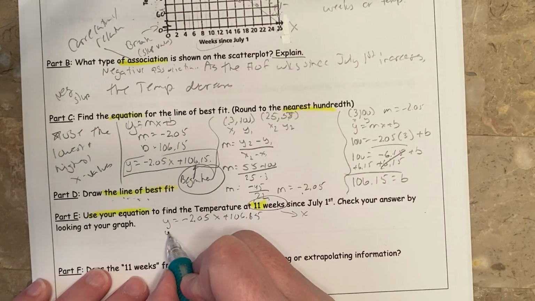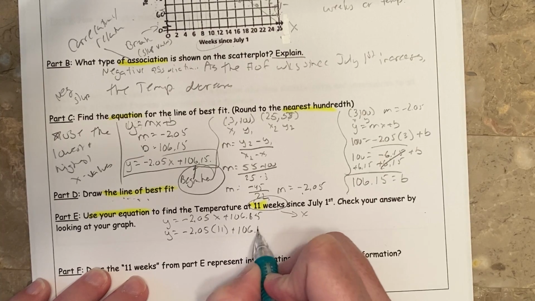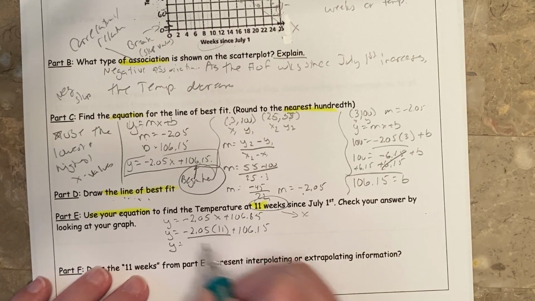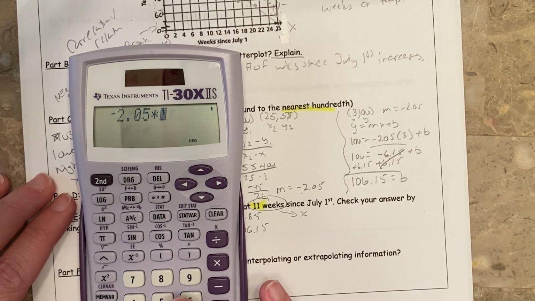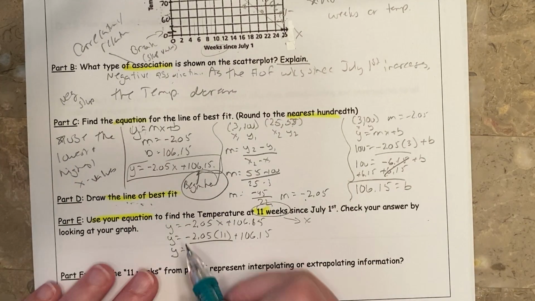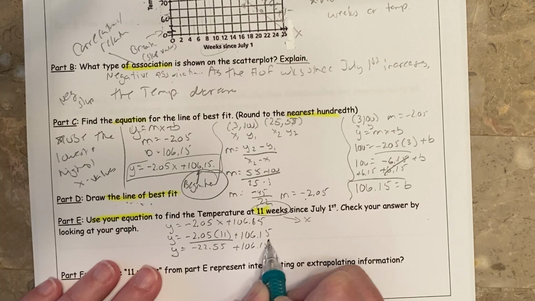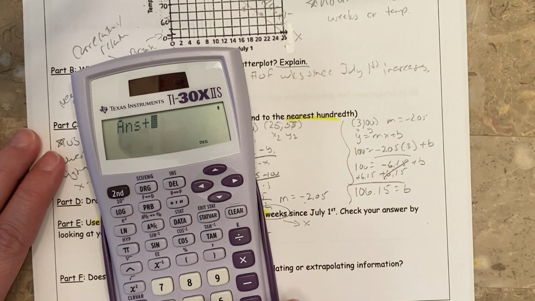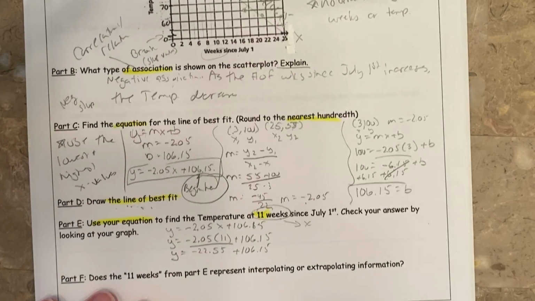Weeks are right here in your X. So you're going to plug it into the X. So negative 2.05 times 11 and 106.15. Let's multiply. Negative 2.05 times 11 is negative 22.55. So negative 22.55 plus this really big number, 106.15, gets me 83.6.